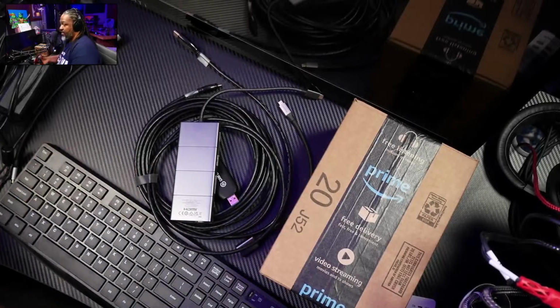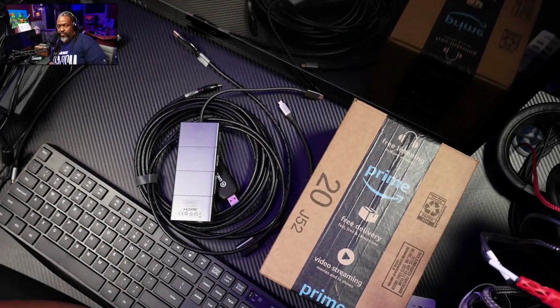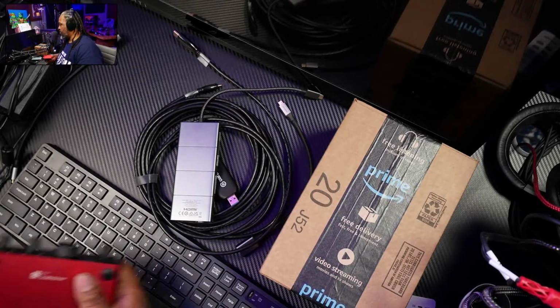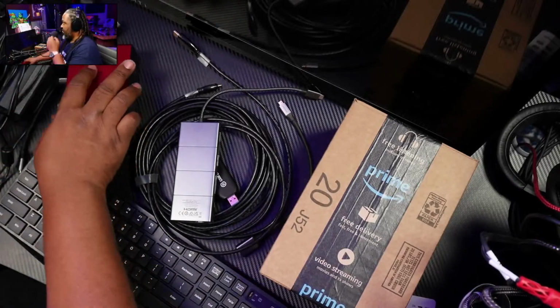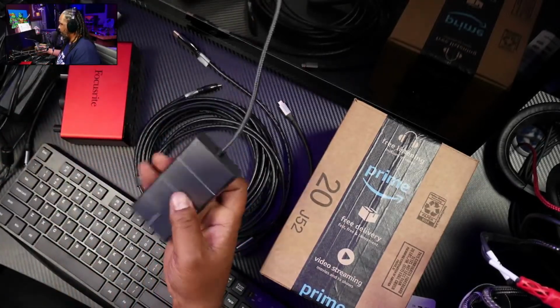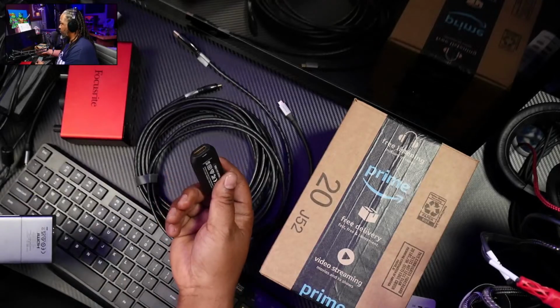That way you could actually have dual XLR inputs. But this is what we're using for now. So this is that. Obviously, this is my capture card. Actually, excuse me, this is my capture card. This is a Cam Link.